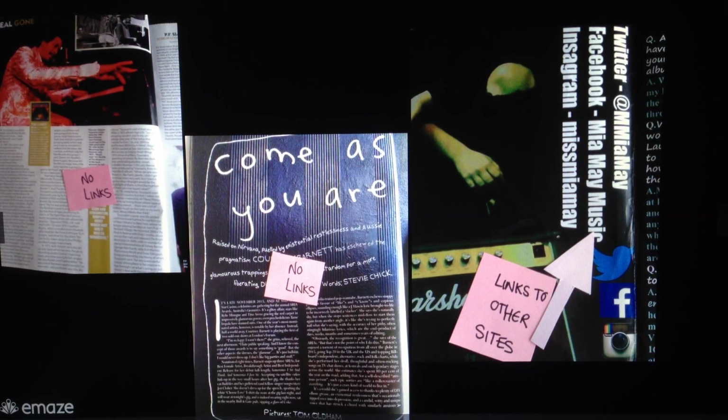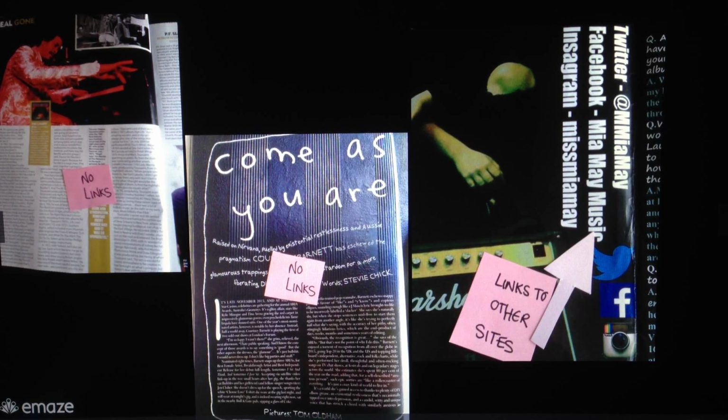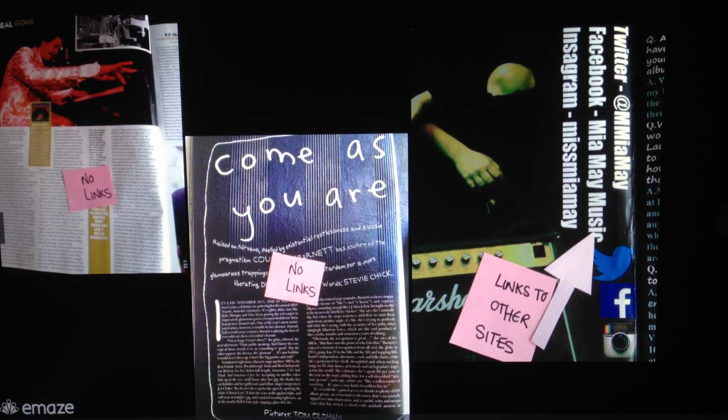I also added links to other websites like Twitter, Facebook and Instagram on my magazine, whereas I didn't find this in any of the others I've researched. I wanted to do this to show that my magazine is very modern, up to date and it's new, and it also helps promote the new artists, get them some more followers, get more interest from the audience members.